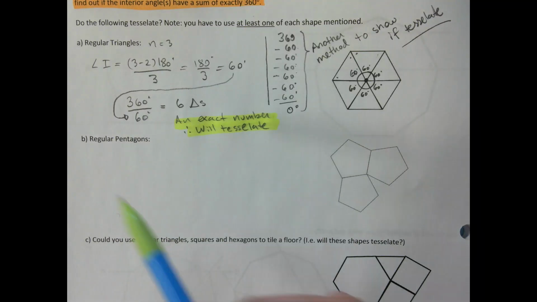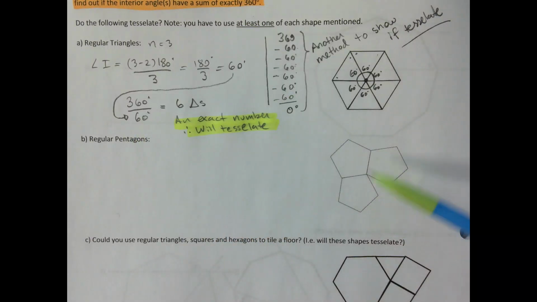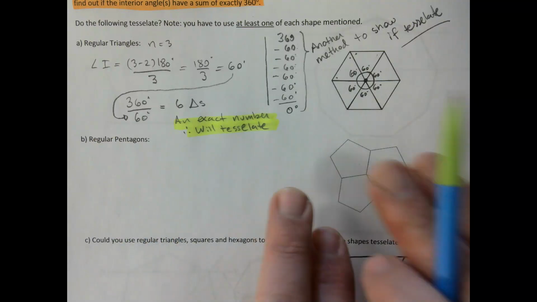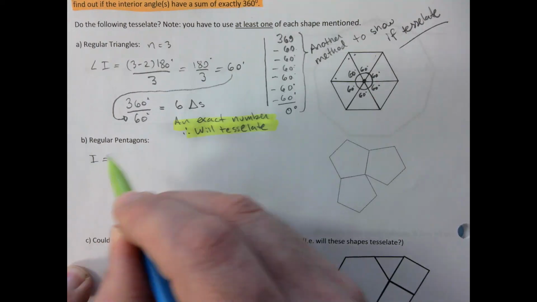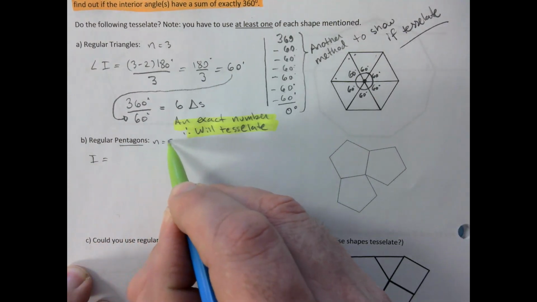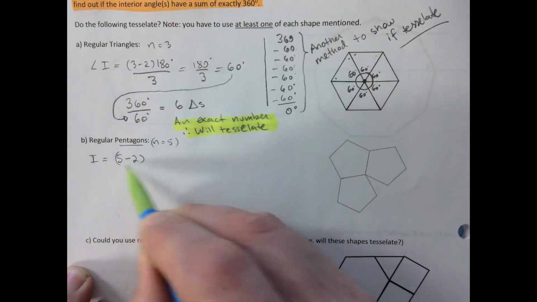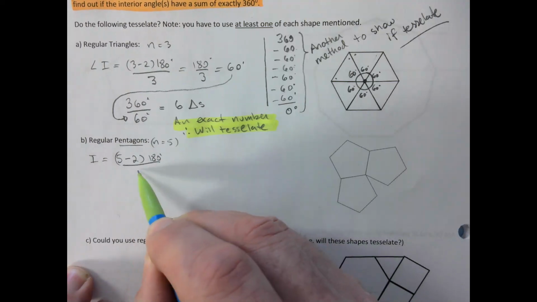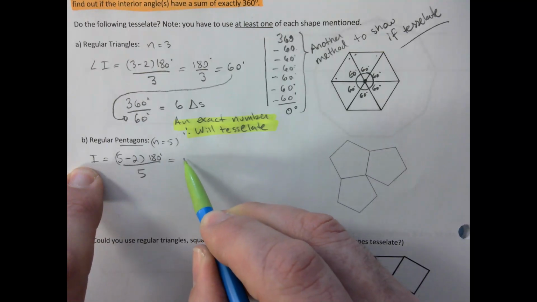What about regular pentagons? You can tell it's not going to work, right? You've got 1, 2, 3, and then there's a little bit left over. But if you don't have an image, you need to actually show it here. So you find the interior angle of a pentagon. We're talking 5-sided, so we go (5 minus 2) times 180, divided by 5. Anybody remember what the interior angle of a pentagon is? 108, right?